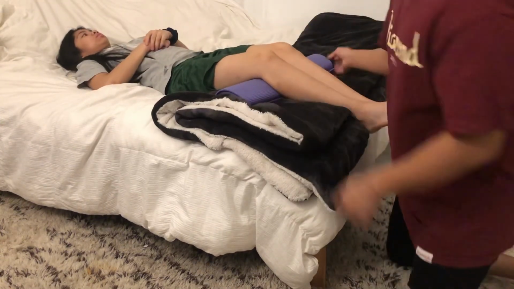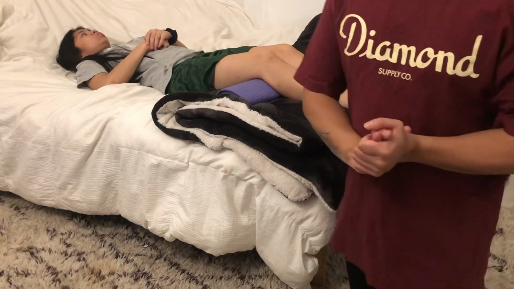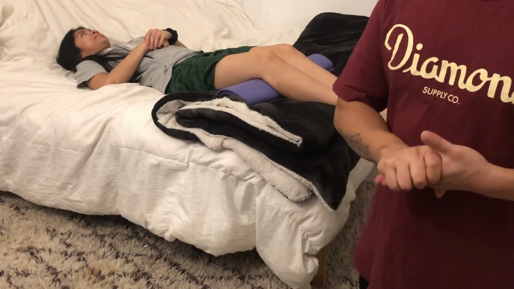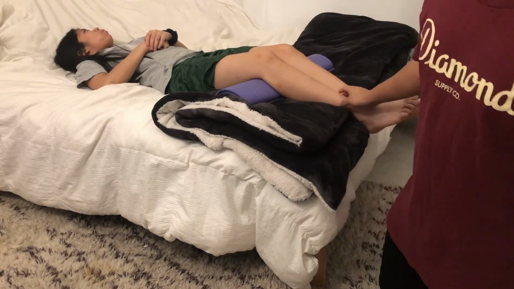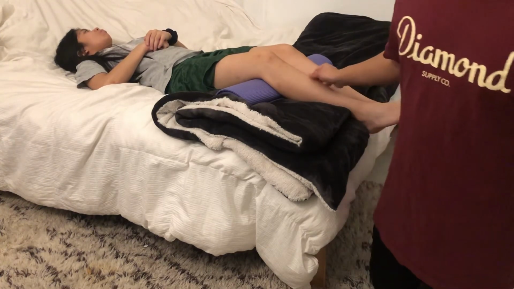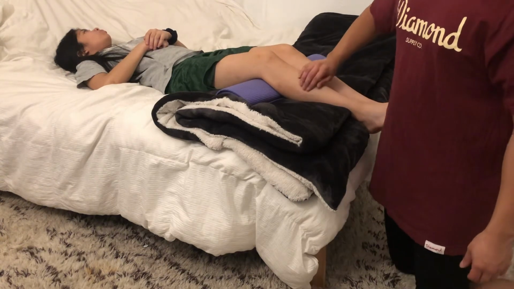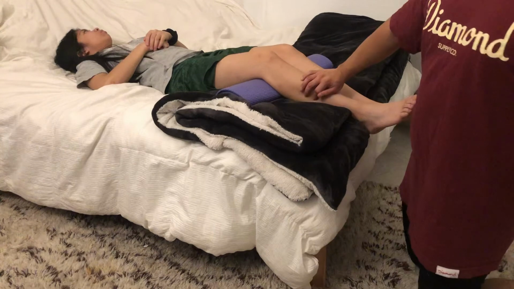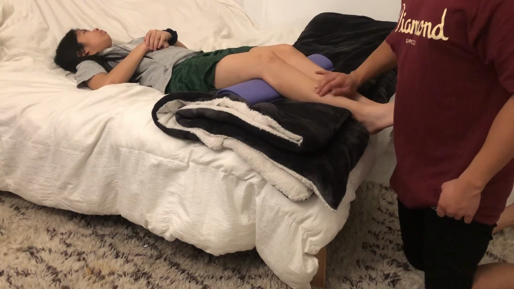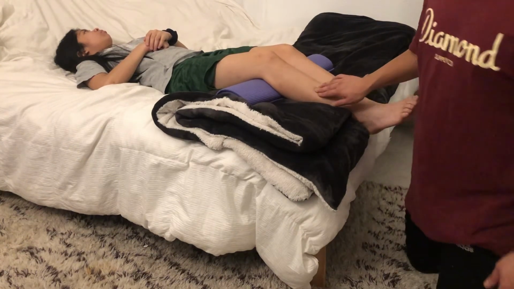All right, so extensor hallucis longus. Its origin is going to be the middle anterior surface of the fibula. So right around here. Middle anterior surface of the fibula and the interosseous membrane, which is in between the fibula and the tibia.